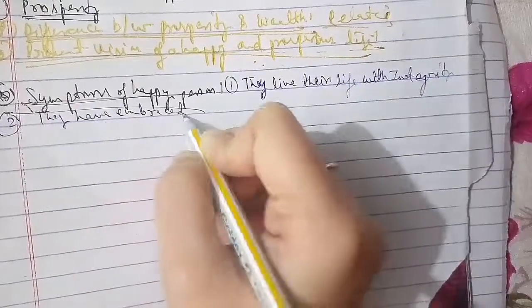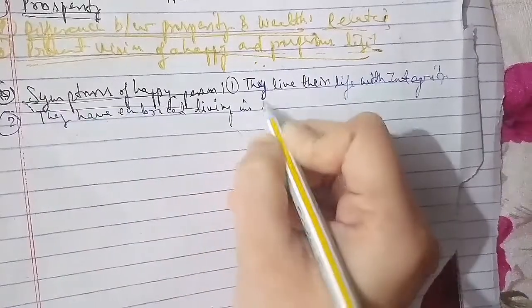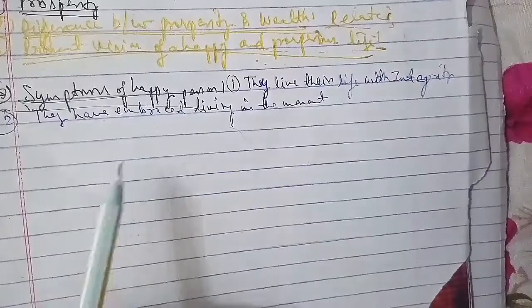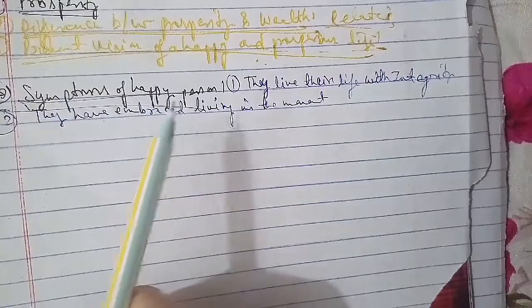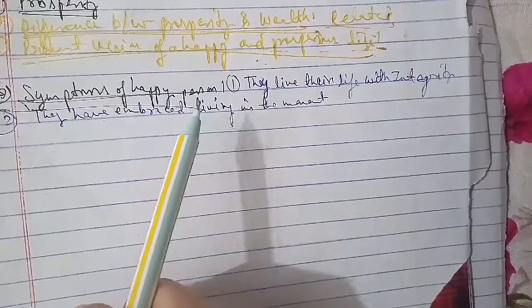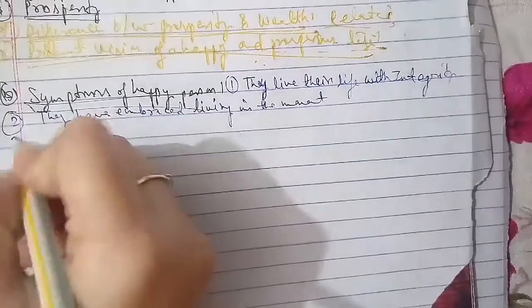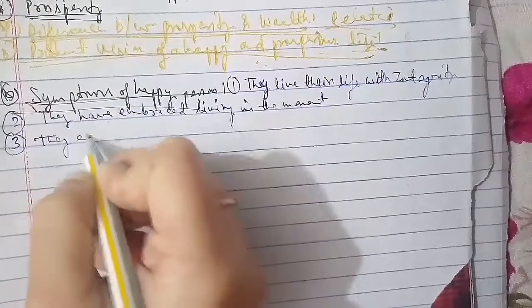Third, they express gratitude regularly. In terms of this, being grateful for the things you have and sharing that gratitude leads to feelings of satisfaction and happiness as well.